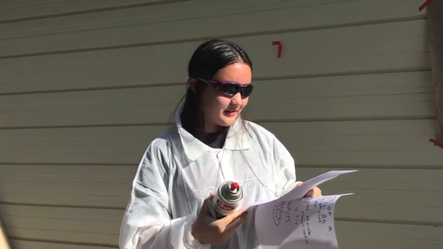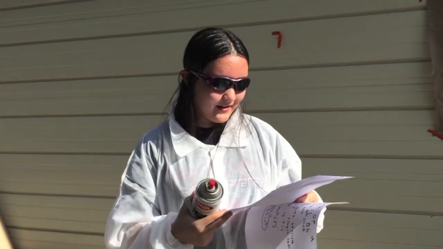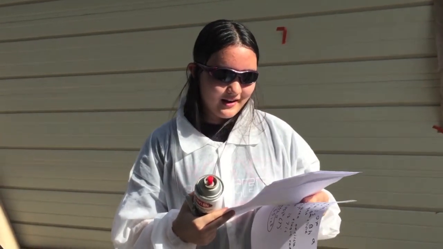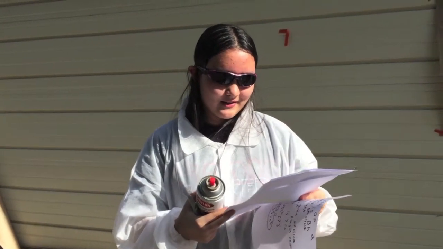A cylinder is basically a bunch of circles stacked up on each other. So when you're using this formula, you are finding the area of one circle and multiplying that by how high the stack of circles is, and this will give you the volume of the cylinder.